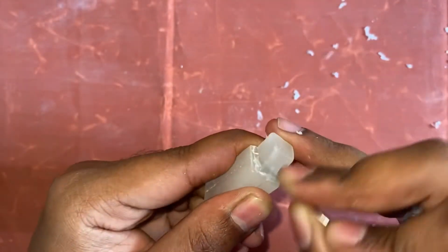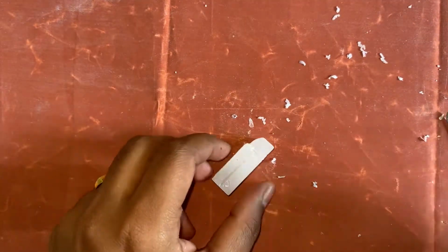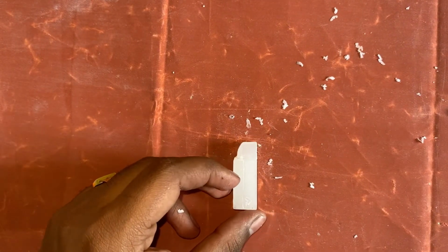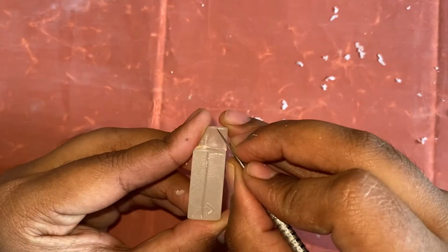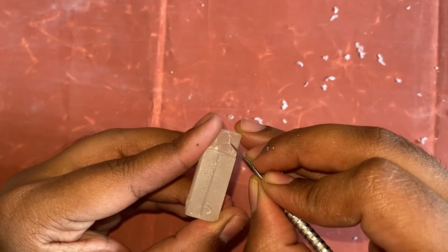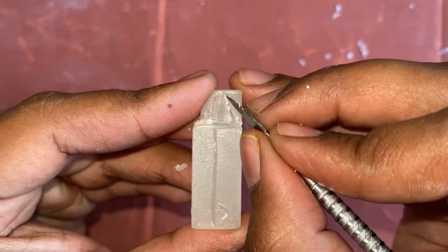Scrape the wax from the labial side or the buccal side, and then you have measured here the buccolingual dimension, that is 6 mm. Now you are going to remove the wax from the lingual side. You are already given the outline. Now just along the outline you have to remove the excess wax.